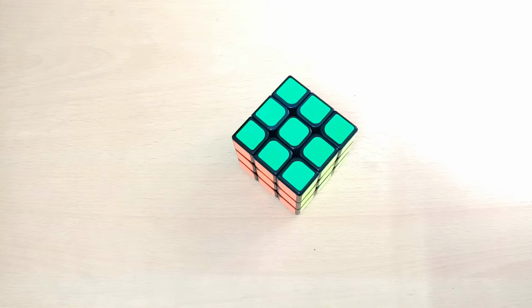Hey guys, today I'll be teaching you how to solve a Rubik's Cube blindfolded. Number 1. Knowing the required algorithms.